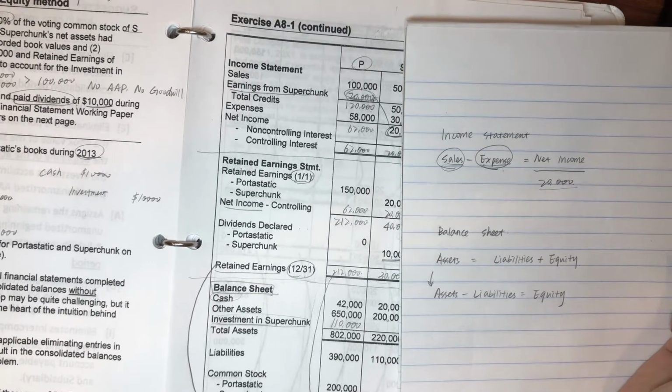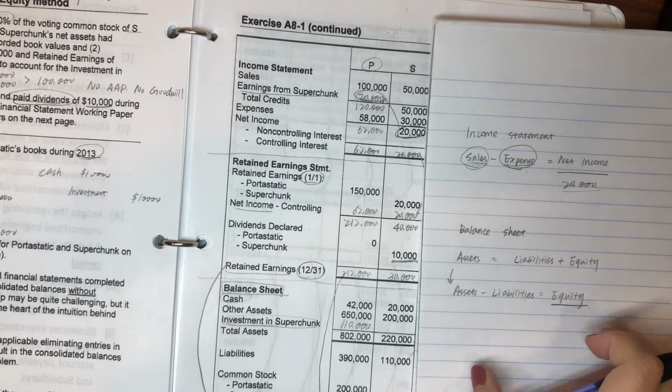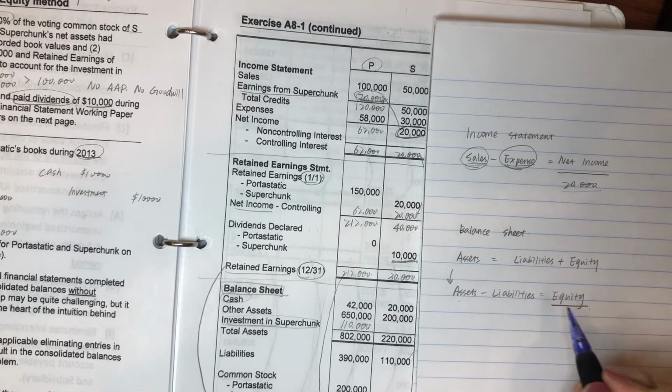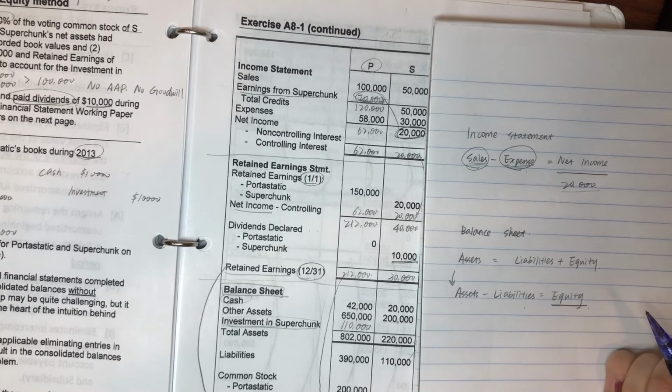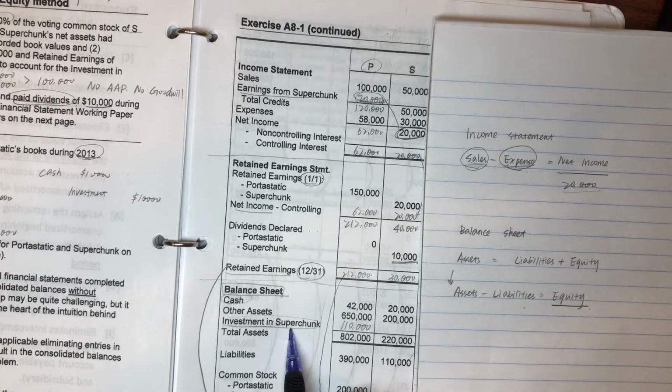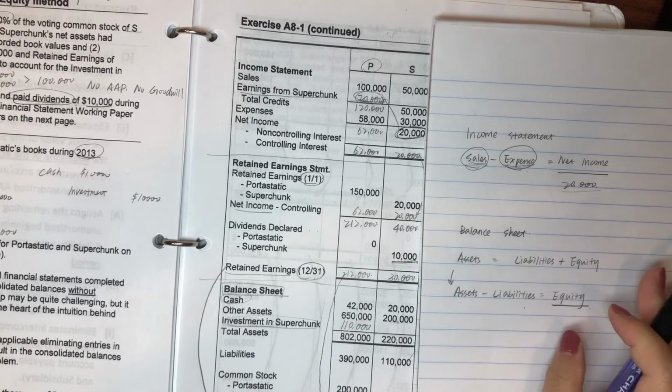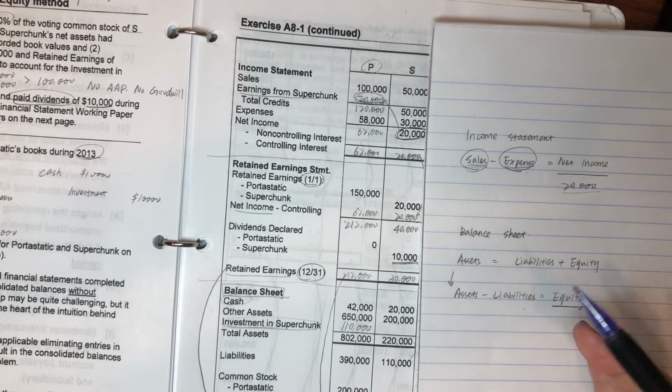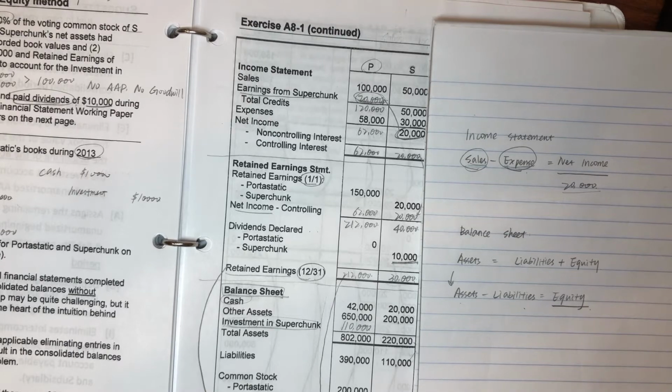The same logic applies here. We want to bring aboard all of the assets and liabilities, so we need to get rid of the investment account, because this investment account represents what the subsidiary has right now.